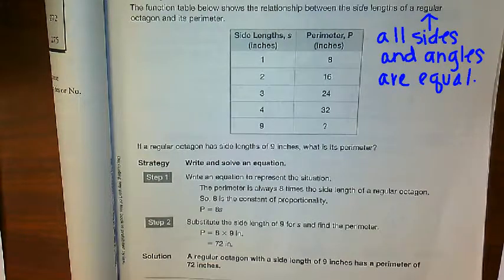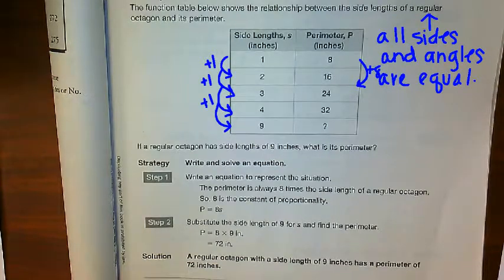For this one, we just need to know the sides. So this says that if the side length is 1, the perimeter is 8. If it's 2, the perimeter is 16, and so on and so forth. So we're going to try to find the relationship. As you can see, and you should remember doing this, as this side goes up by 1, this side goes up by 8.